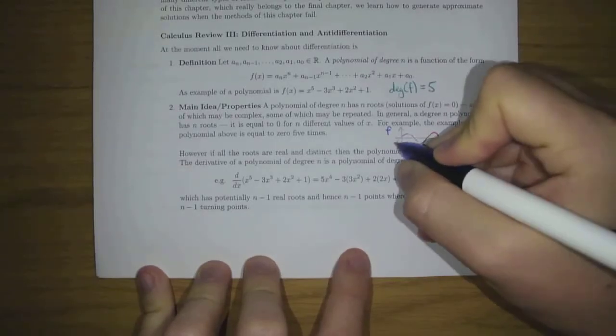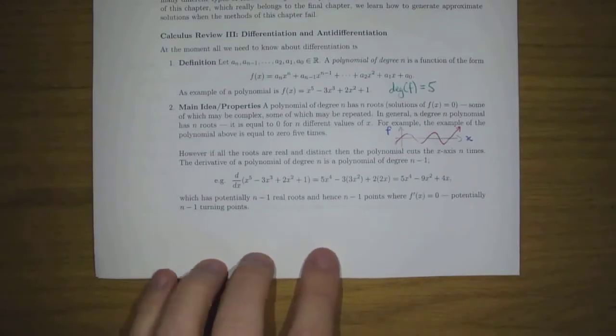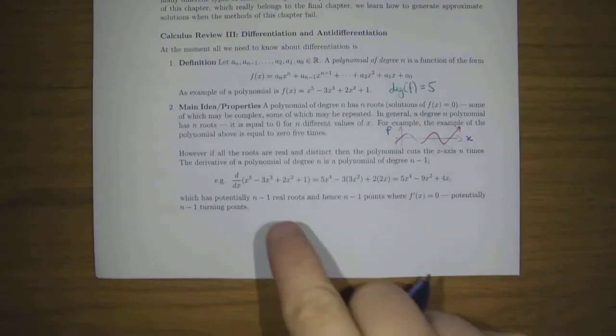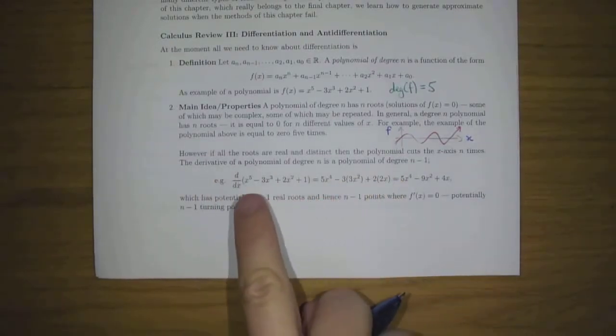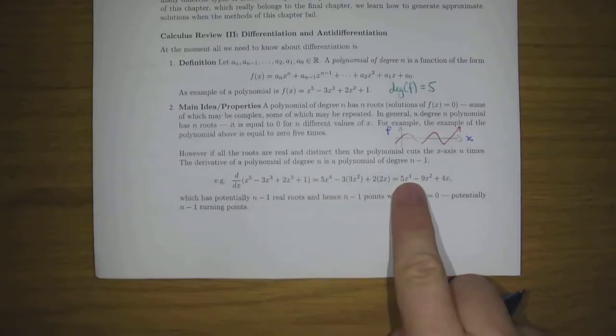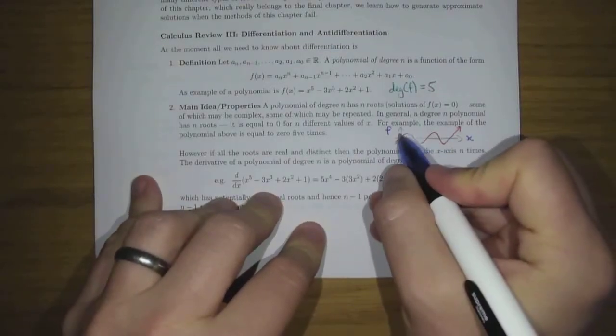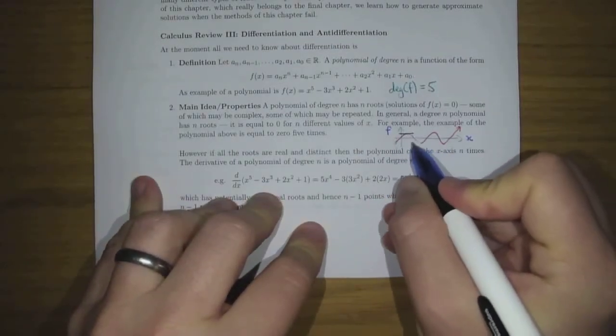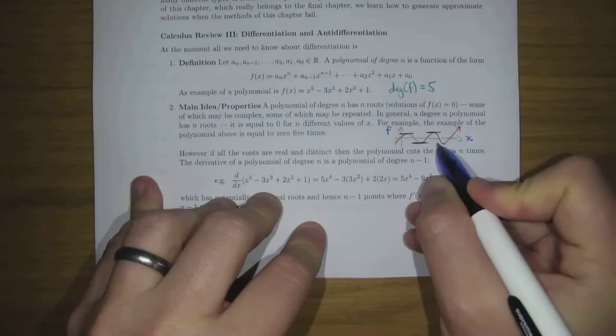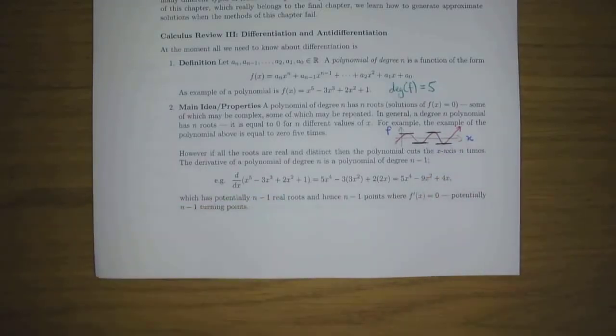And off it goes. And you'll see that if you look at the derivative, it'll reduce the power by 1. And at degree 4, this will be equal to 0 4 times. And of course, what happens when the derivative is equal to 0? You have a max or a min in general. 1, 2, 3, 4, 1 less.